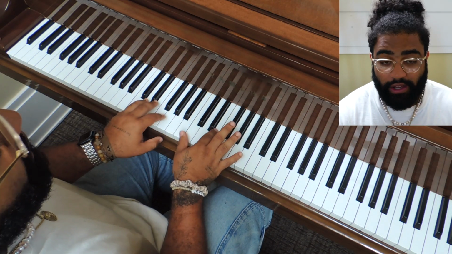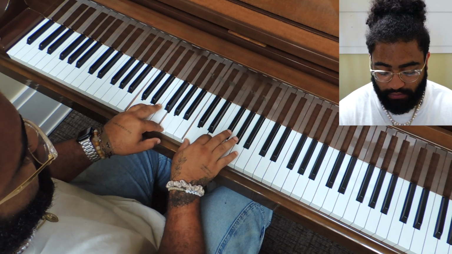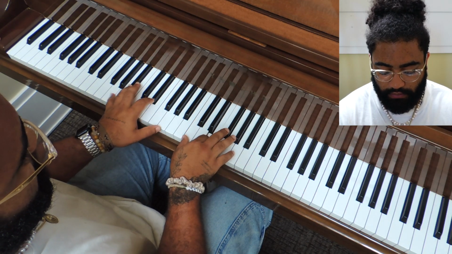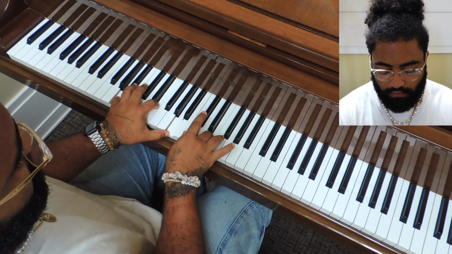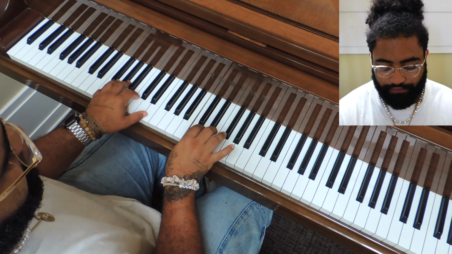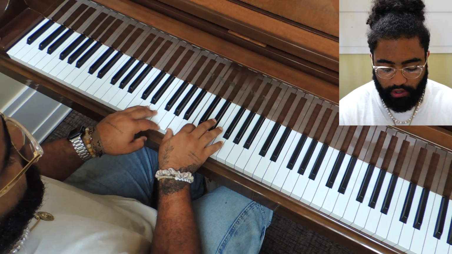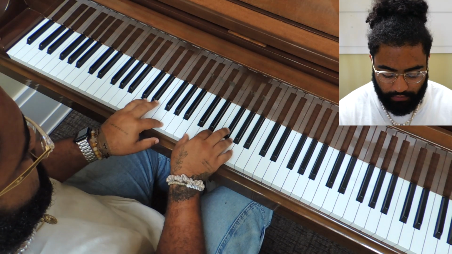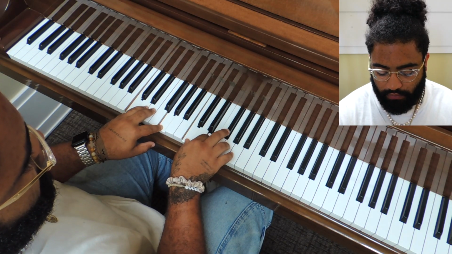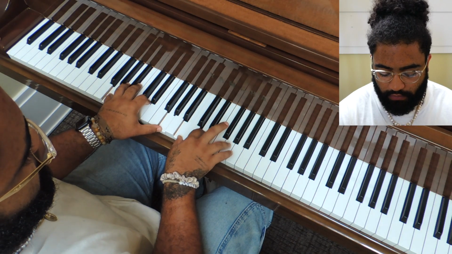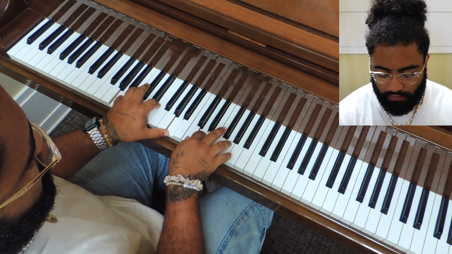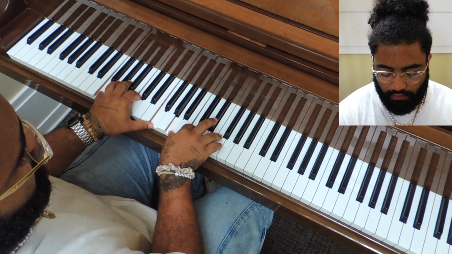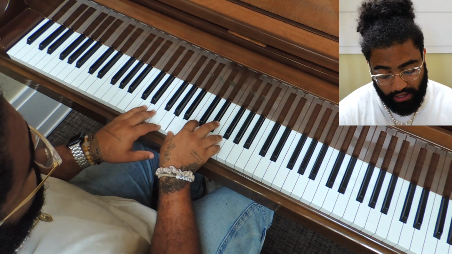okay, or I might go between the two notes. Go between three notes. Or I might go the other way.